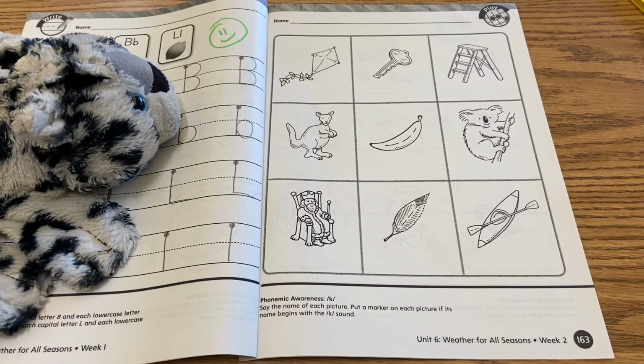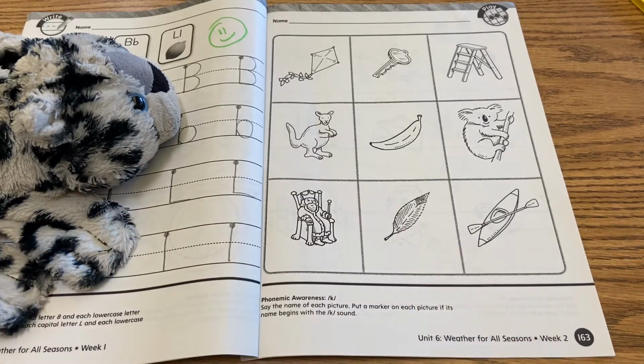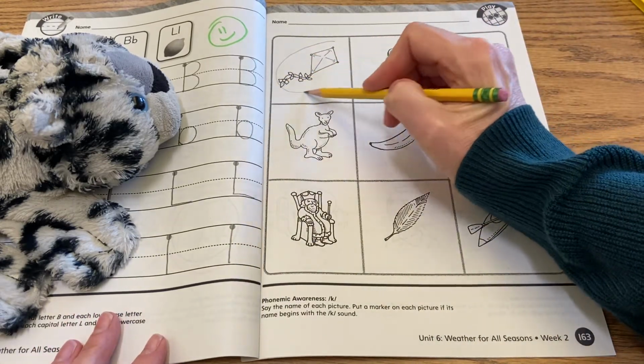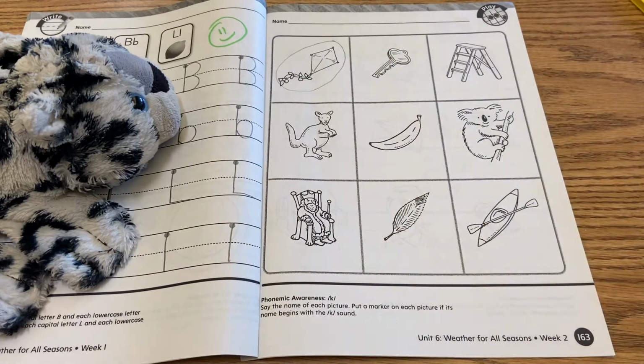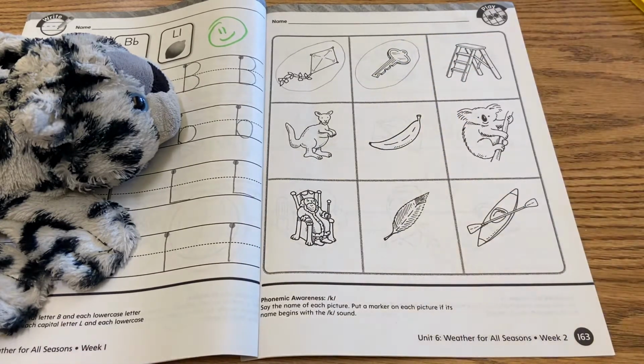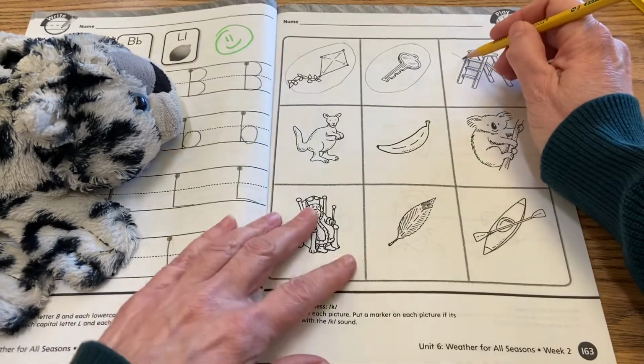We're going to circle the things that begin with the k sound with the letter K on page 163. At the top, you'll see we have kite, k. So we can go ahead and circle that. Say kite, k. What about key, k? Can we circle that? Yes, we can. What about ladder? Does that begin with the k sound? No. We're going to cross that out.